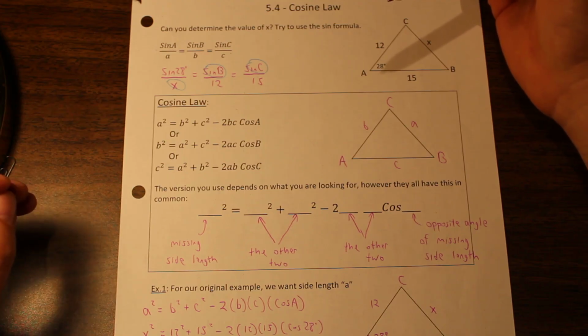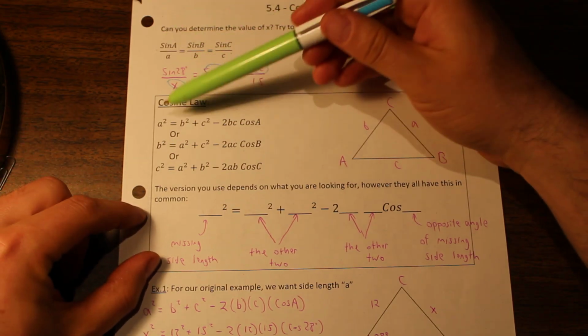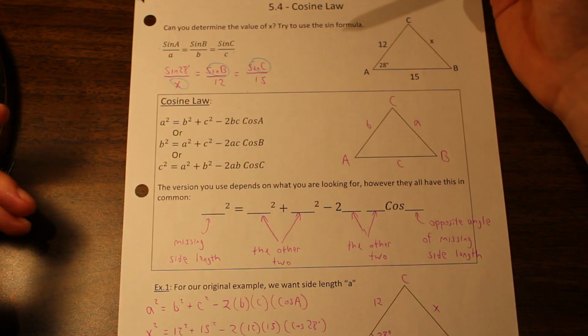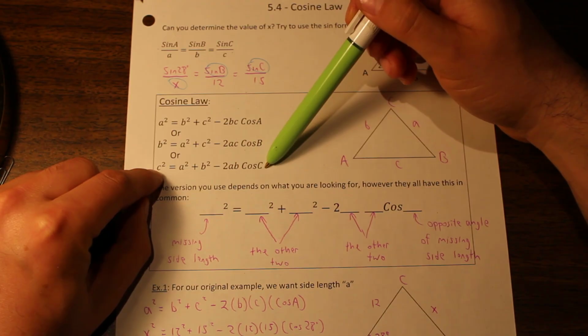If you're missing an A value, whether it be a side length or an angle, you're going to use this formula, that's bookended by these two A's. If you're missing the B, you'd use this one. If you're missing the C, you'd use this one.